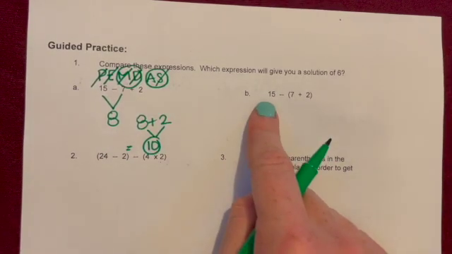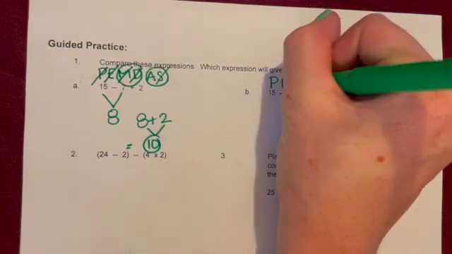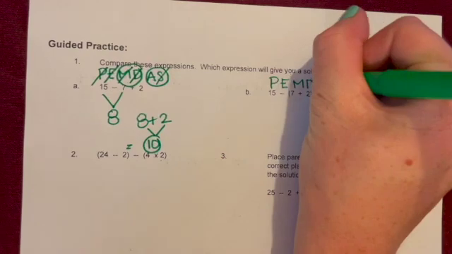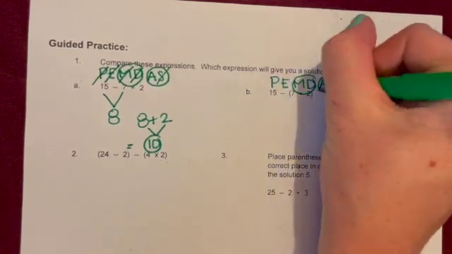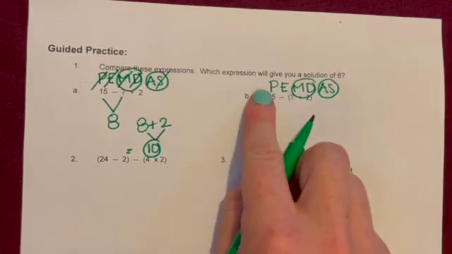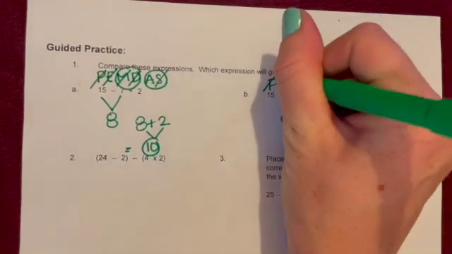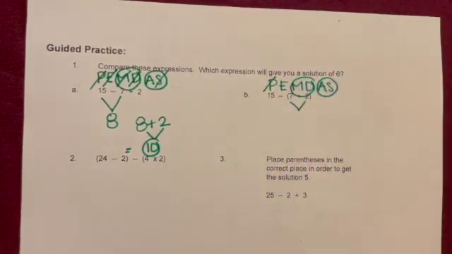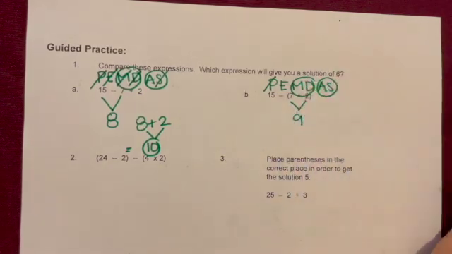Okay, let's try B. First step, I write PEMDAS on top. I circle the M and D together. I circle the A and S together. And I'm going to cross off as I go. I'm looking for the first one, P, parentheses. I see a parentheses, so I'm going to cross off, and I'm going to draw my caret, and I'm going to solve 7 plus 2. 7 plus 2 equals 9.